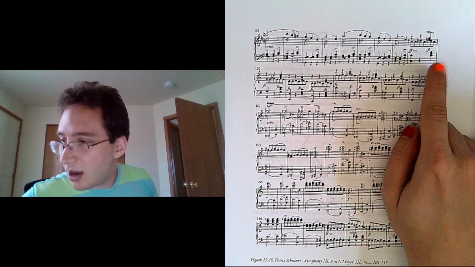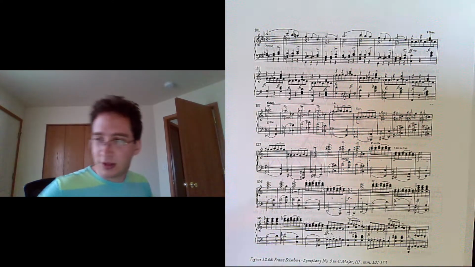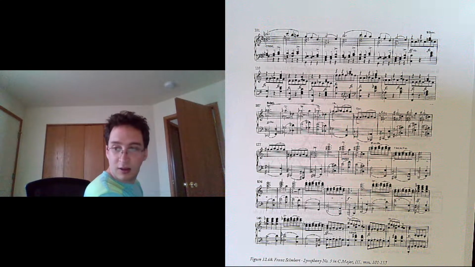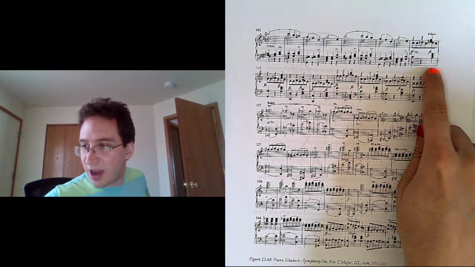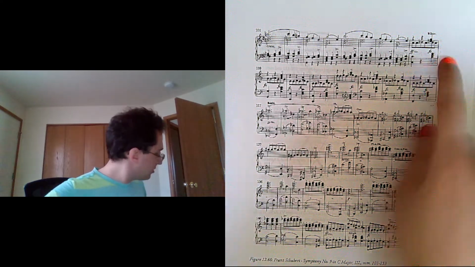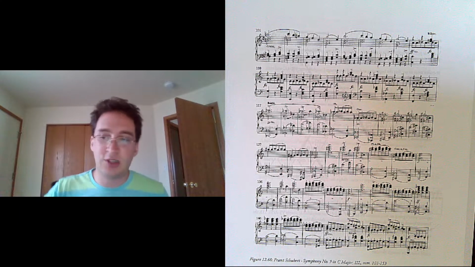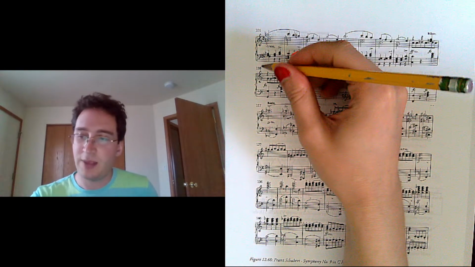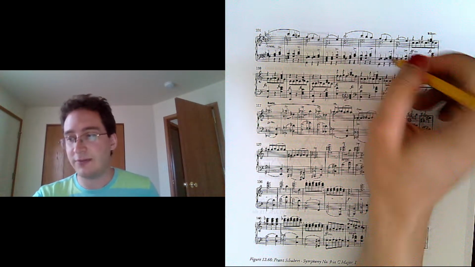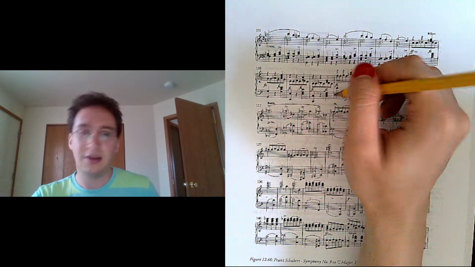We have some chromatic neighbor tones here. It feels a little more like C minor, but the triads themselves are still C major, so it's just some chromatic inflection. So we're just in C this whole time. 5, 7, 1, 5, 7, 1, 5, 7, 1, 5, 7, 1, 1.